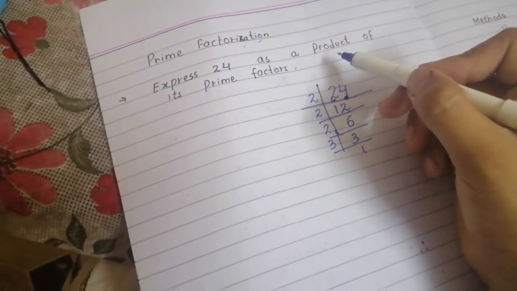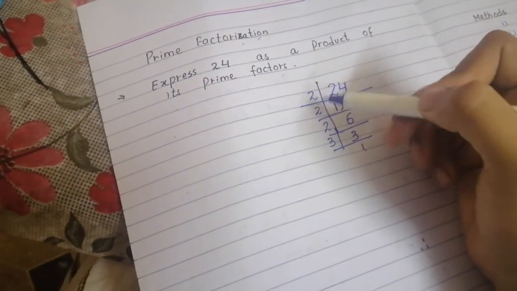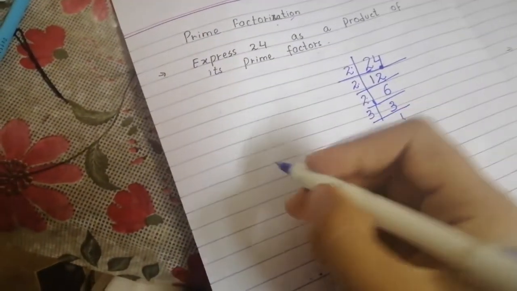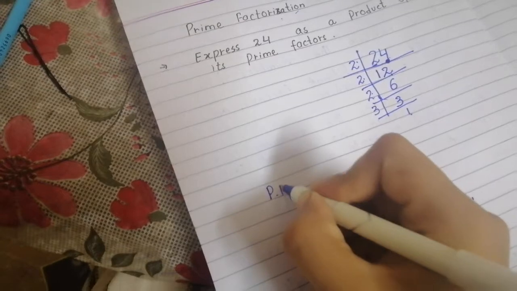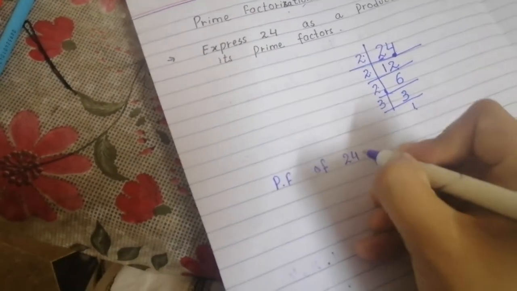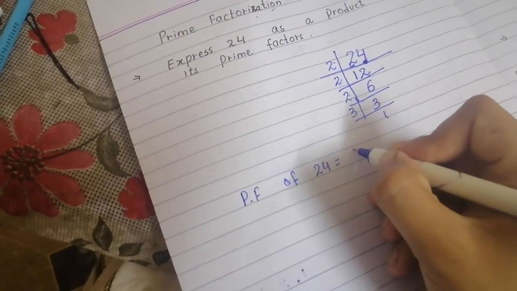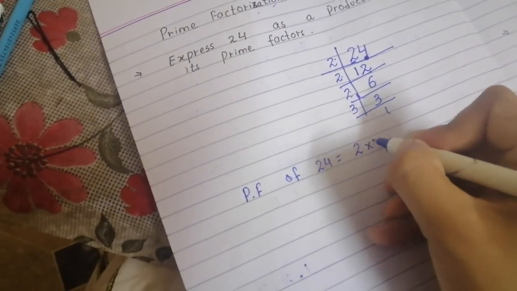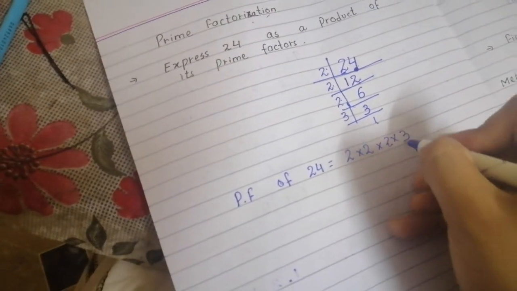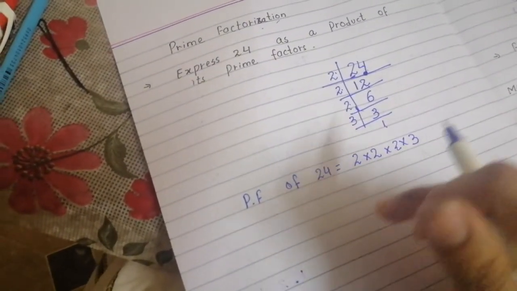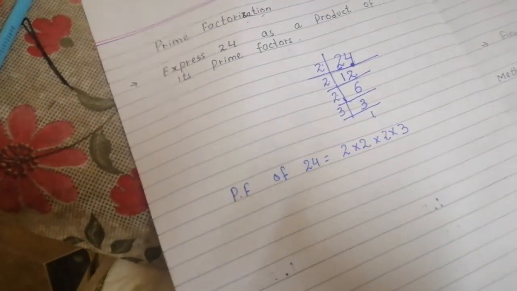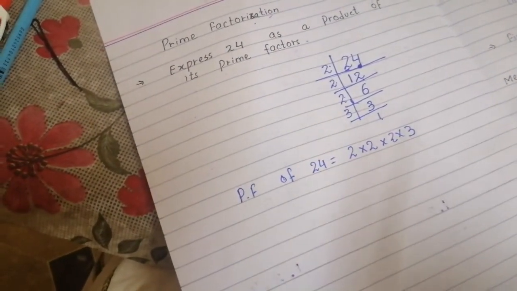Now, our question was that you have to write these prime factors. These are the prime factors of 24. So the prime factors of 24, you will write these prime factors in the form of a product. Okay, product means multiply. So 2 into 2 into 2 into 3. I have written these prime factors in the form of a product. Is it clear?